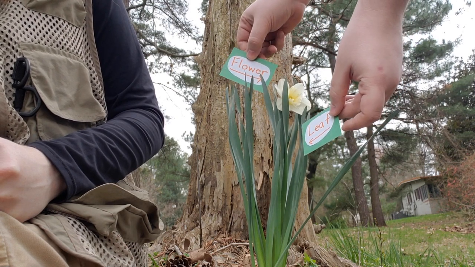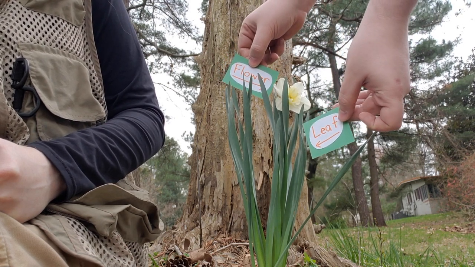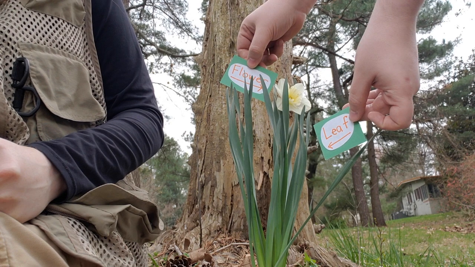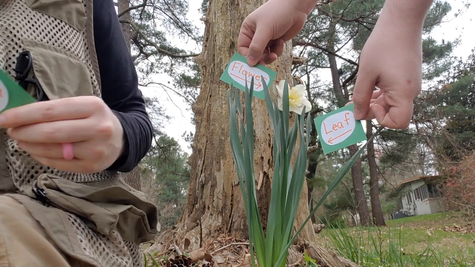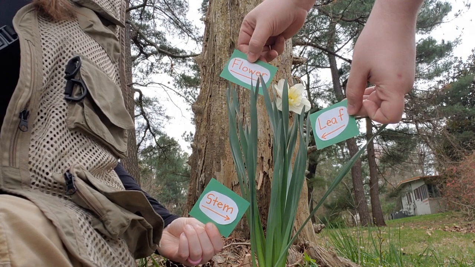These are the leaves. They take sunlight and chlorophyll and convert CO2, that's the air we breathe out, and water into sugar, the plant's food. And that gives off oxygen. That's what we breathe. Next is the stem.